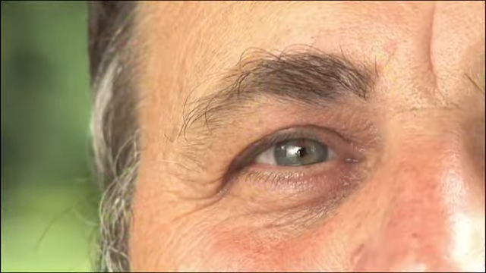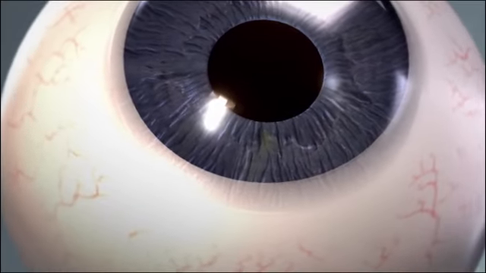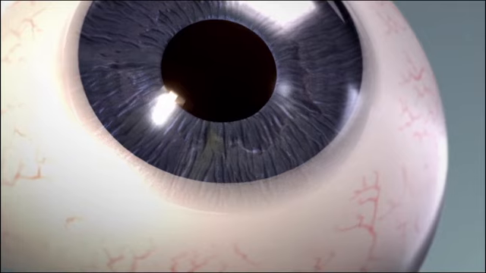Diabetic eye disease refers to a group of eye problems that can occur as a result of diabetes. Without diagnosis and treatment, diabetic eye disease can cause severe vision loss or even blindness. Diabetic retinopathy is the most common diabetic eye disease and is a leading cause of blindness in persons with diabetes.